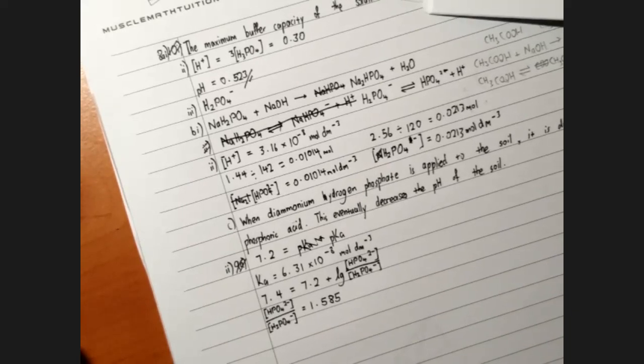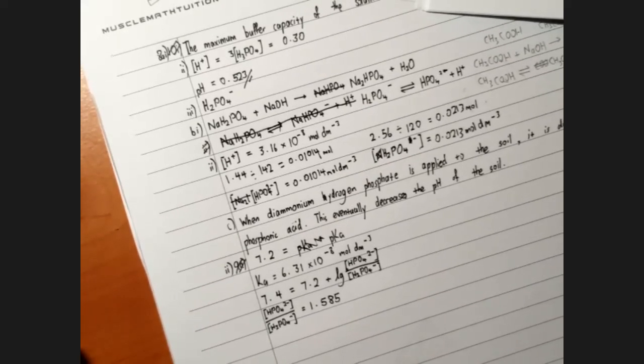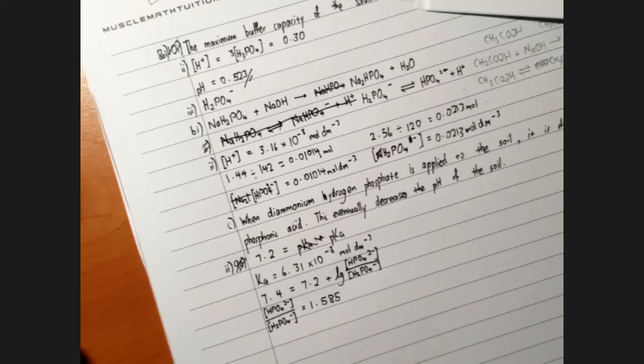Let's go back to my Ka equations. What's the explanation?